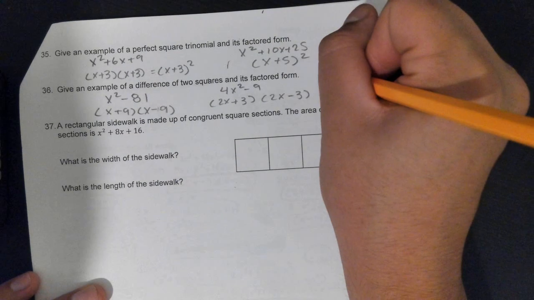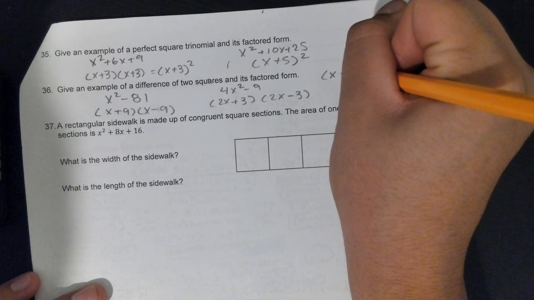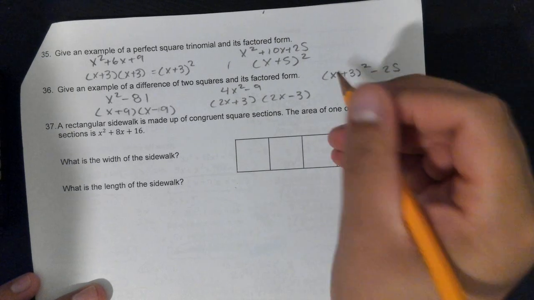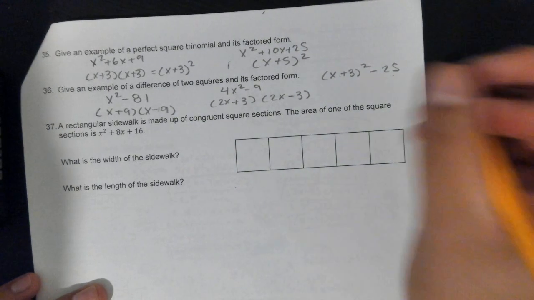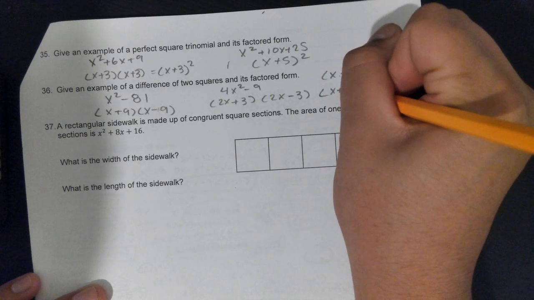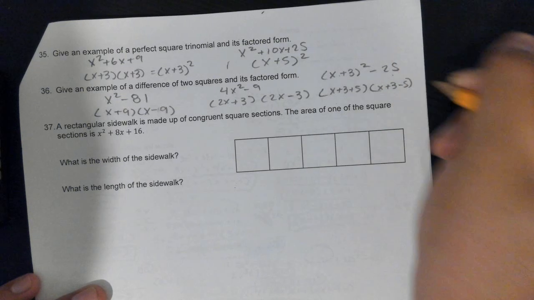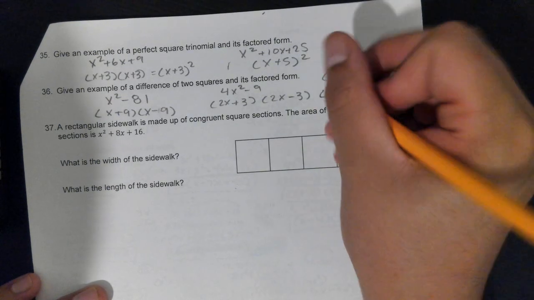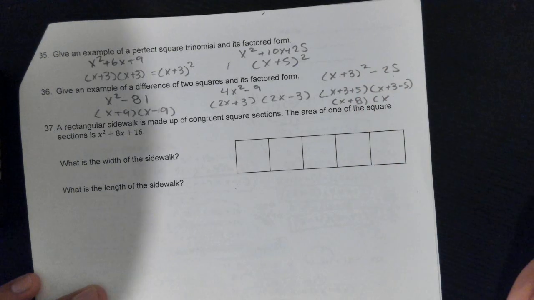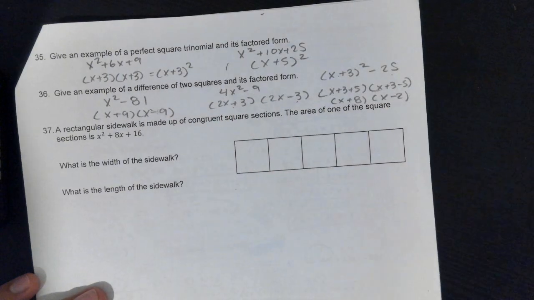Alright, here's another example. X plus, let's say, 3 squared minus 25. So these would be two perfect squares separated with a minus. So you would have x plus 3 plus 5, x plus 3 minus 5. And then combine your like terms, you should end up with x plus 8, x minus 2. Alright, so all three of these are examples of difference of squares.